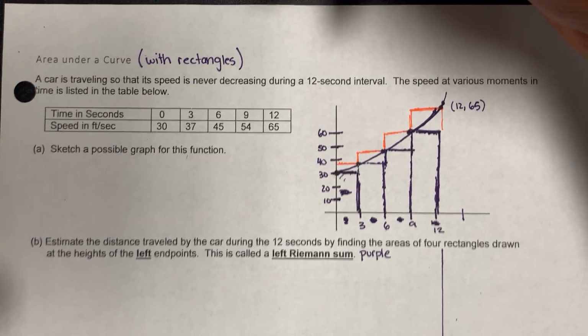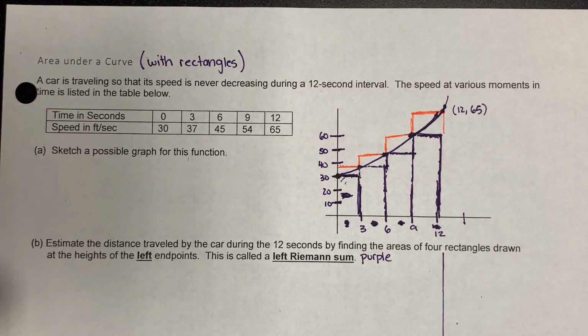Hey guys, Mr. Martin with a video, area under a curve with rectangles.